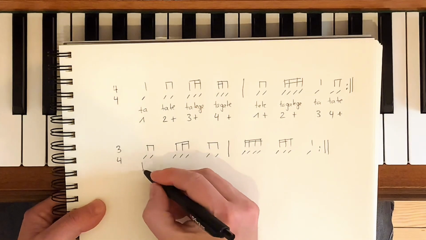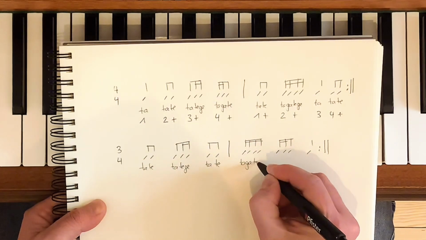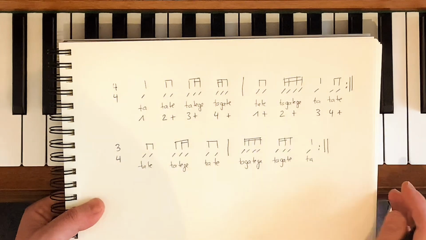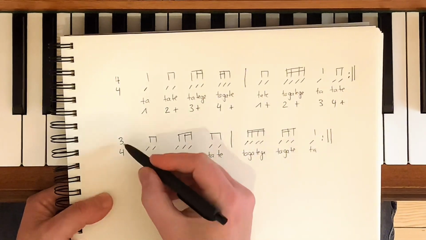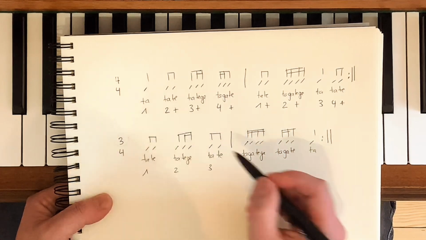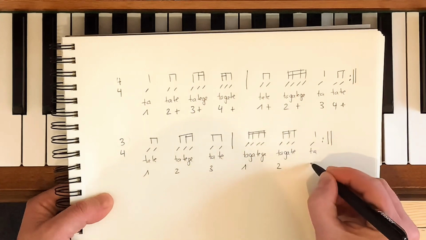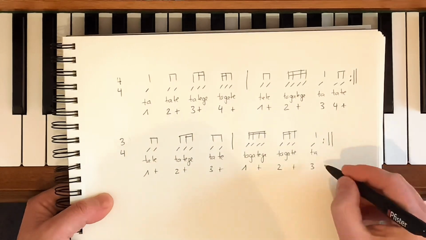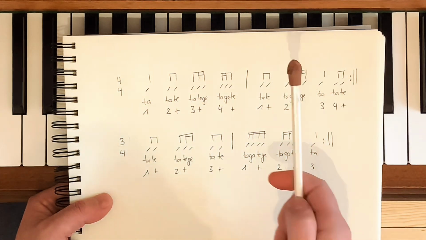So we have ta, te, ta, tege, ta, te, ta, ta, tege, ta, ta, te, ta. And now you see where the ta is the beat 1, 2, 3. And because we have only a 3/4 bar type, we count only to 3. Here 1, ta here, and ta here, 3. The te is our and. Okay. And then we can use our foot to make the metronome.